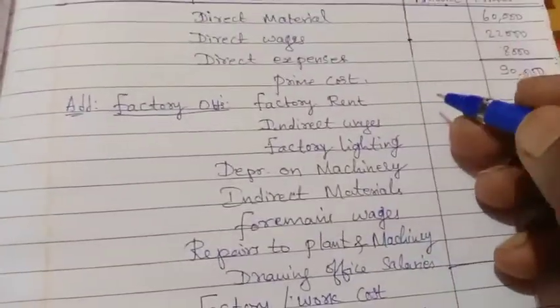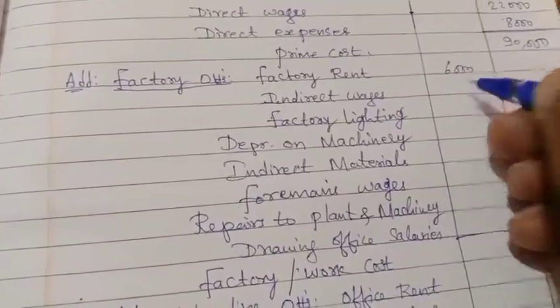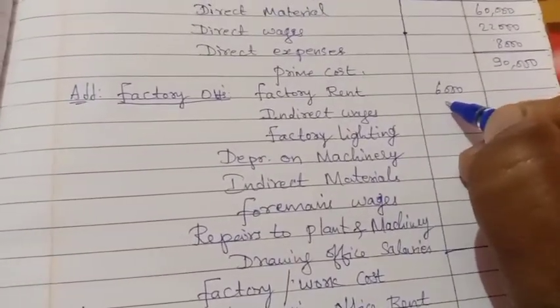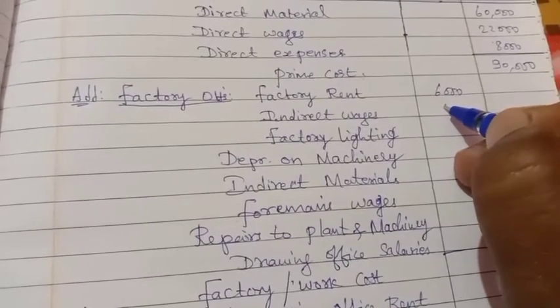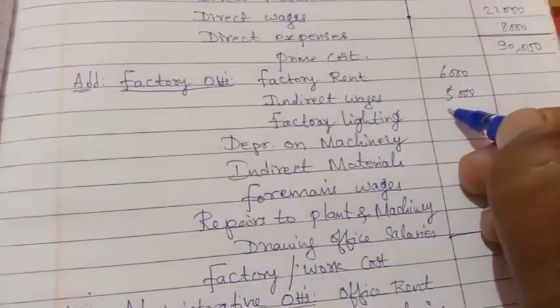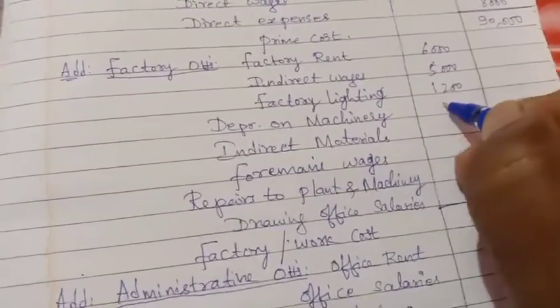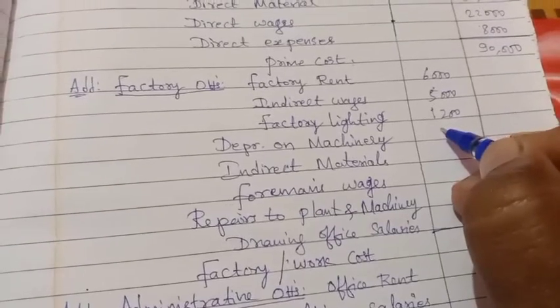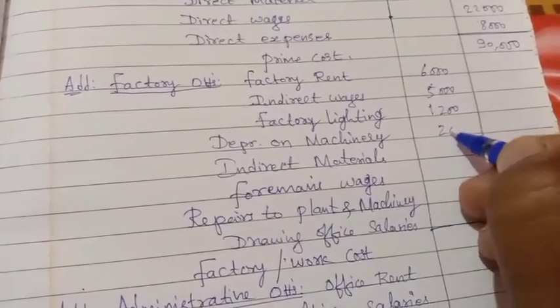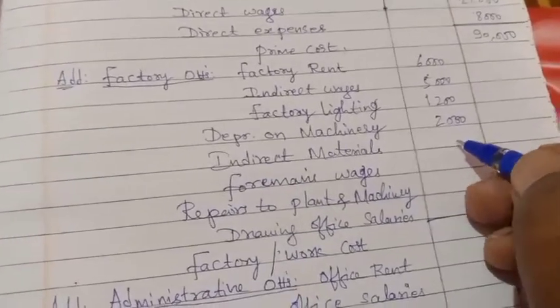Factory rent is given as 6,000. Indirect wages 5,000. Factory lighting 1,200. Depreciation on machinery 2,000.